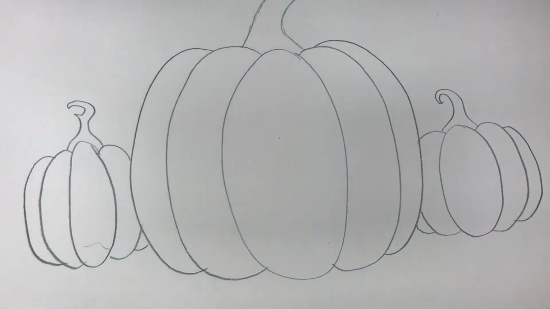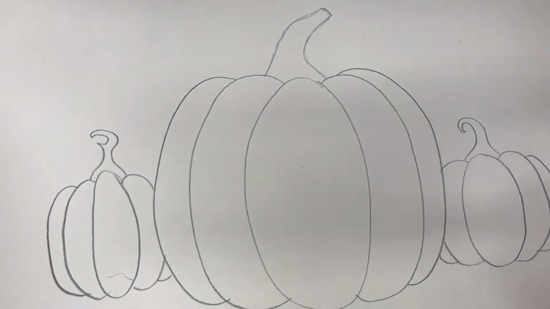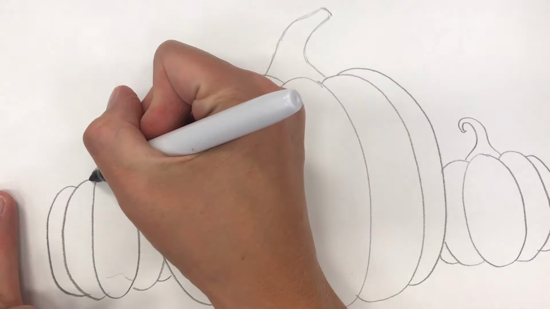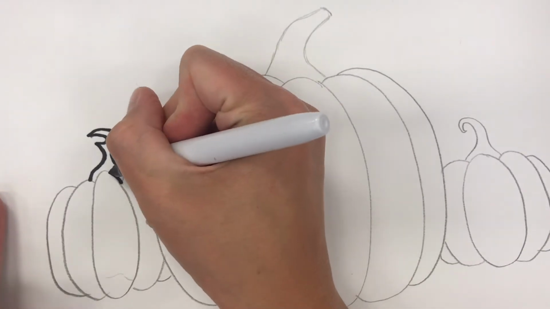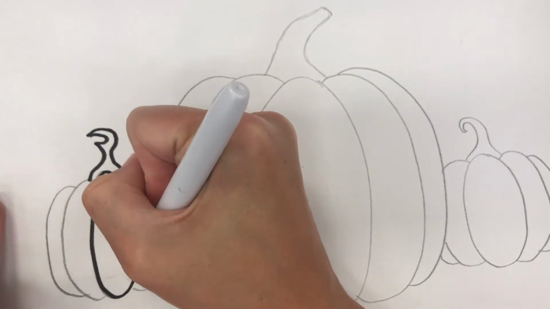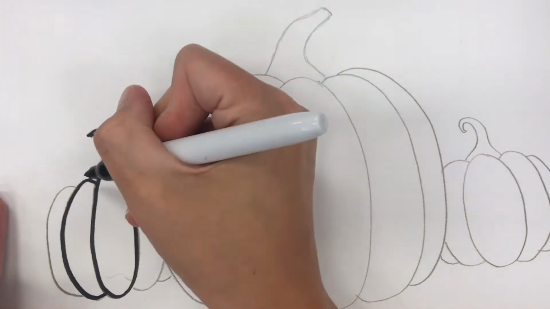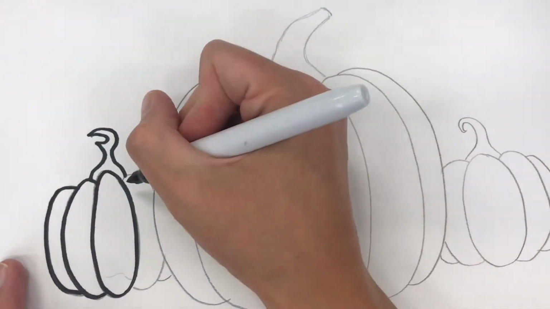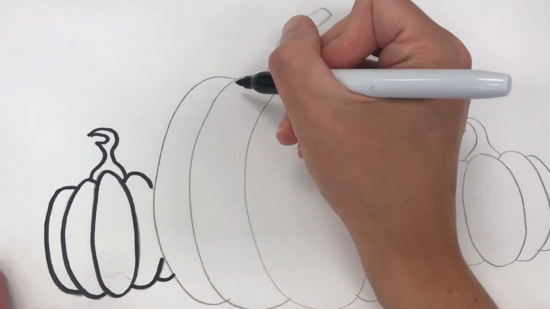All right, so after you have your pumpkins drawn, what I would like for you to do is use your Sharpie that I'm providing you, and I want you to go over all of your pencil lines. We do this a lot. Sometimes we use oil pastel to go over our pencil lines. I want you guys to use Sharpie this time. Okay, and we're not going to be coloring anything in. We're not drawing faces on these pumpkins. I want you to just outline them.